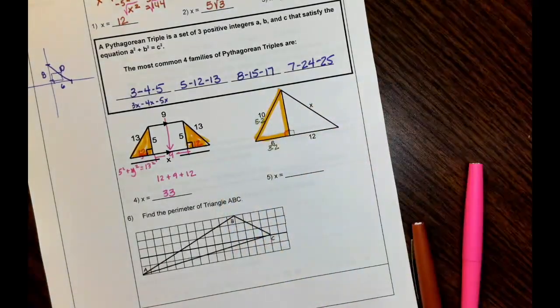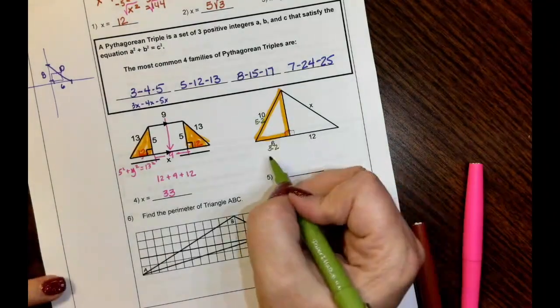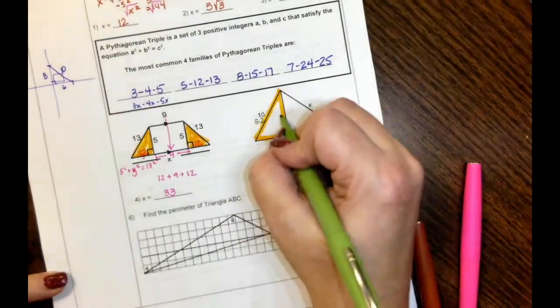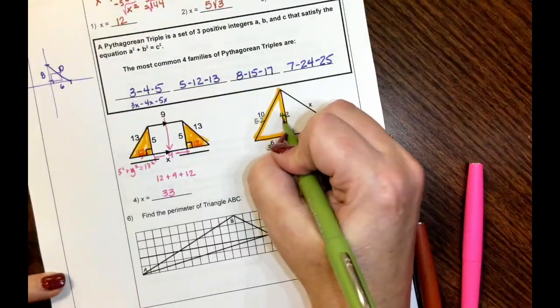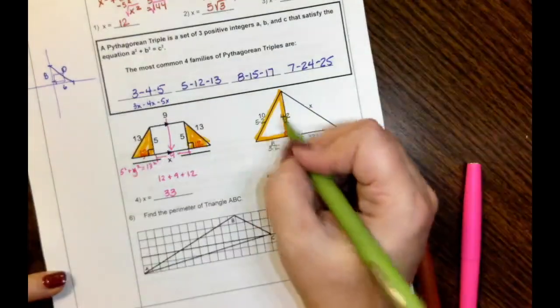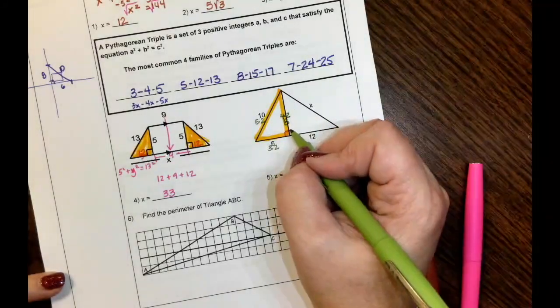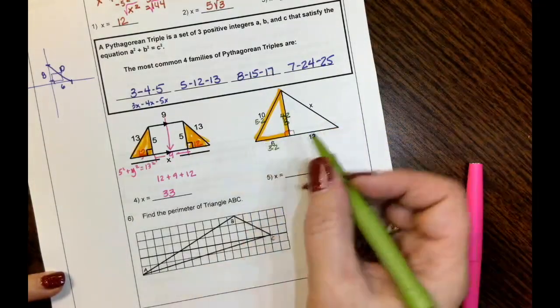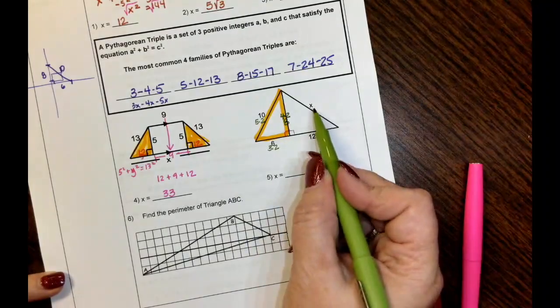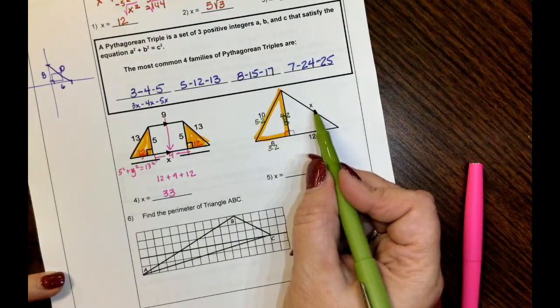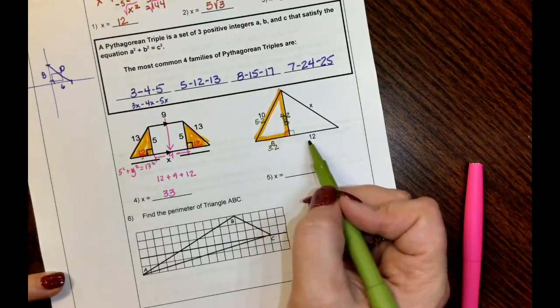Well, if I know my triples, then I recognize that this is a 3, 4, 5 multiple. That means this is 4 times 2, or 8. So I already know, without having to do a whole lot of math, that that side, that leg of the triangle is 8. Now it's 8, 12, and then whatever this number is. Well, let's check and see if this is a triple.